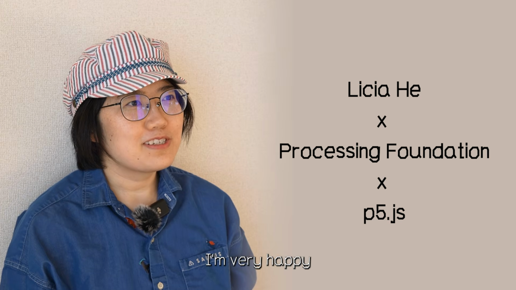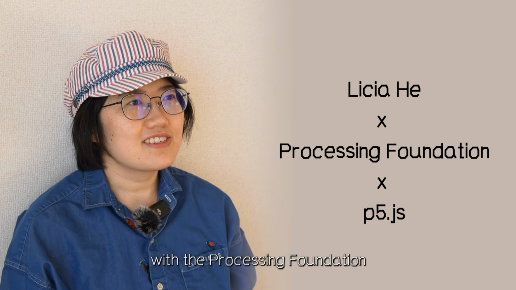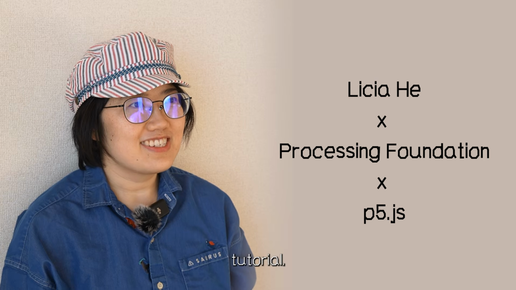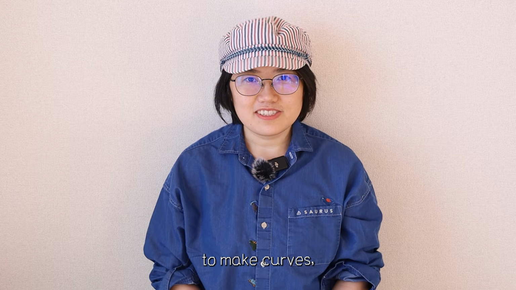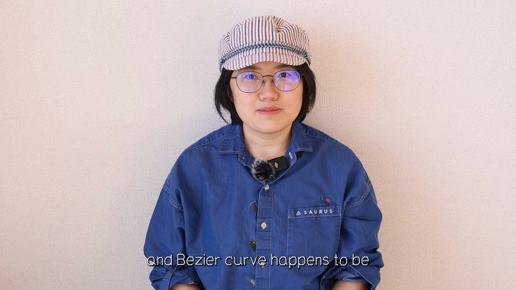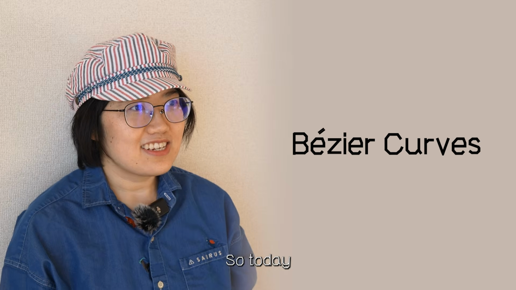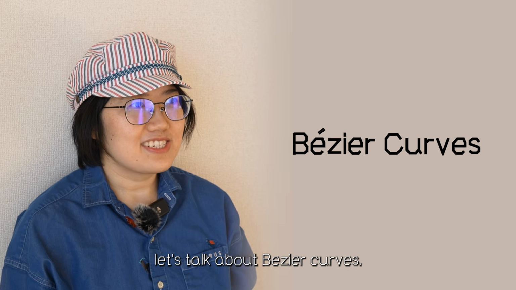Today, I'm very happy to collaborate with the Processing Foundation to give you a special p5.js tutorial. There are many ways to make curves, and Bezier curves happen to be one of my absolute favorite ways to make curves. So today, let's talk about Bezier curves.